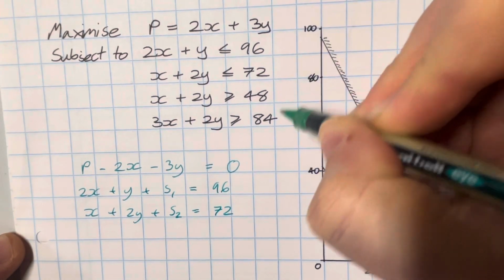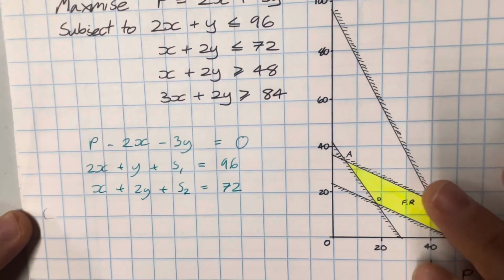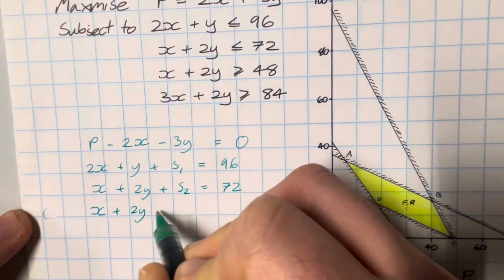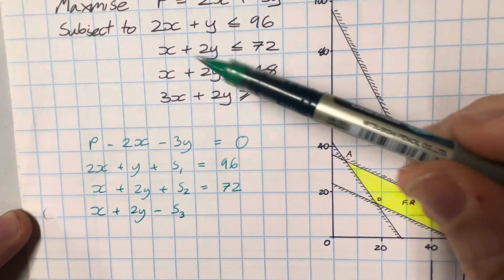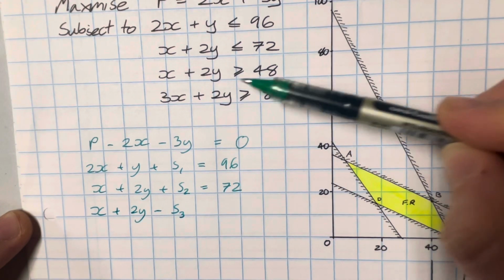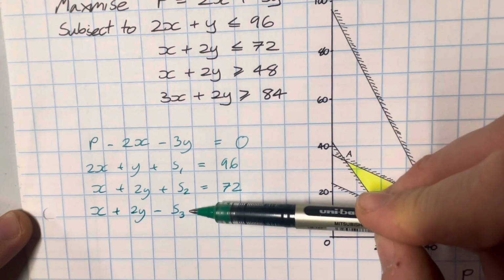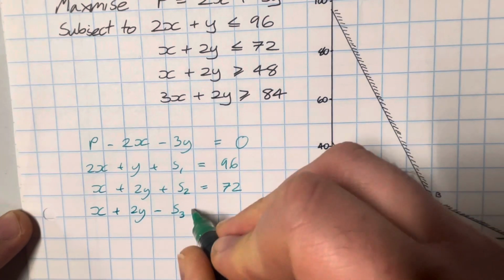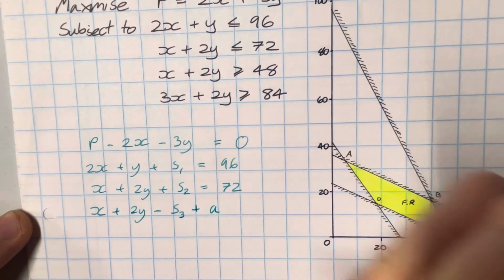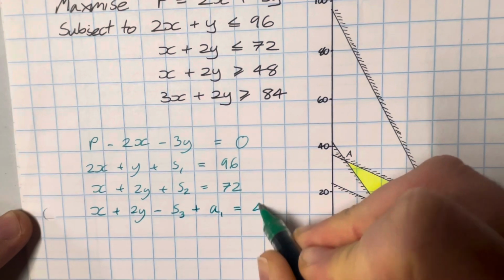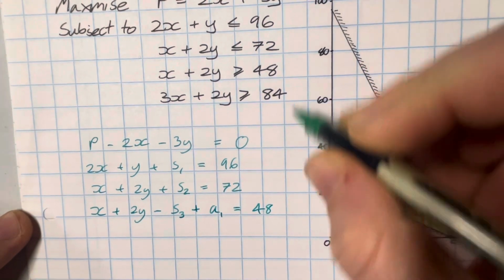In the previous video, we looked at how to deal with these constraints. So what we're going to do is subtract a surplus variable. So we're going to have x plus 2y subtract a surplus variable. That will take up any numbers above the number 48 for this constraint, and it will bring it back down to 48. The problem is at the origin, that would have to be a negative number, and we're not allowed that. So what we do is we add an artificial variable. In the previous video, I called it A because there was only one, but now we've got two. I'm going to call it A subscript 1. And that's going to equal 48. Okay, so that's that constraint. That's how we deal with that.